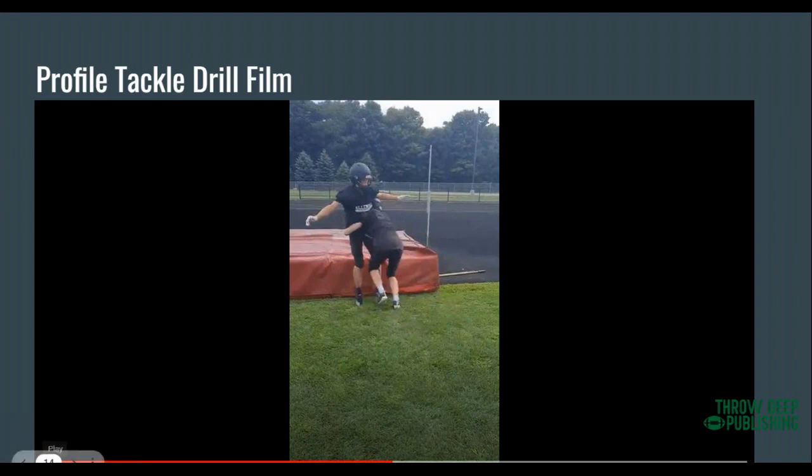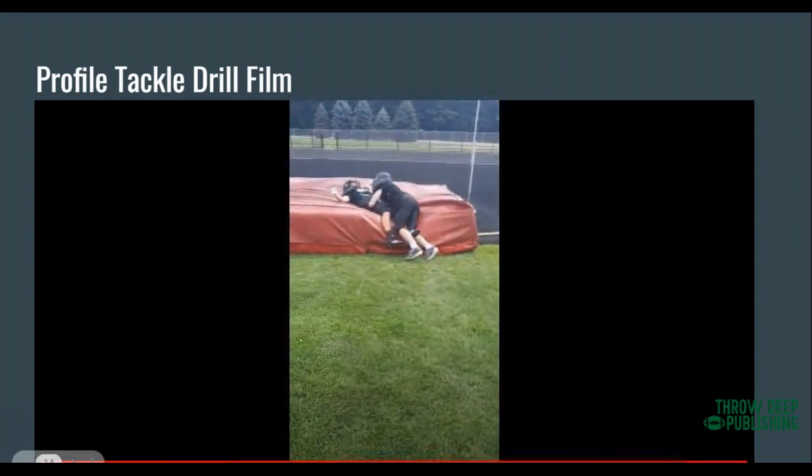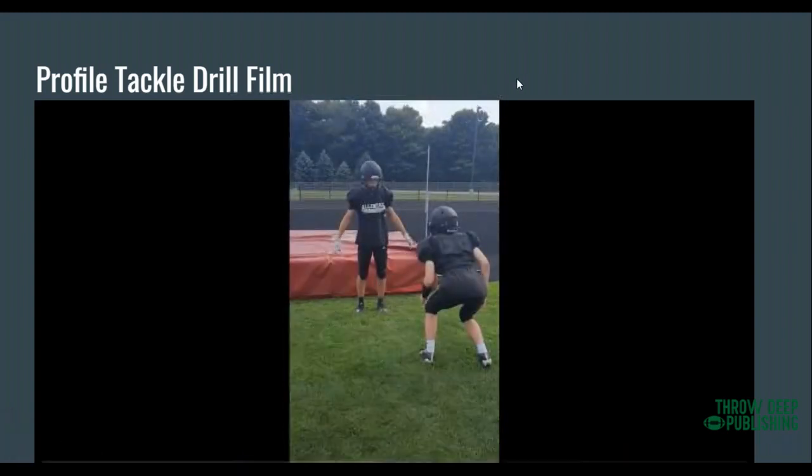But he does a good job here of chasing the tackle. His clamp is a little bit higher than ideal here. If you look, he's kind of right around the waist. We would prefer him to have the crook of his elbow right at the top of the hamstring of that ball carrier. But he does a good job chasing the ball carrier into the high jump pit.